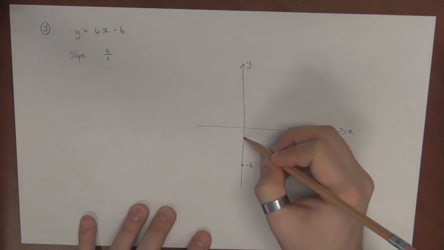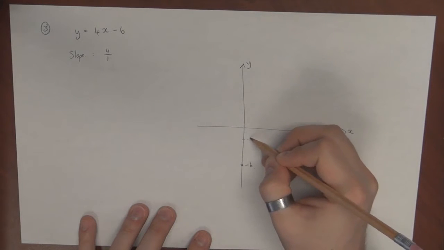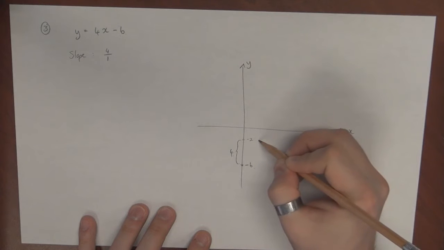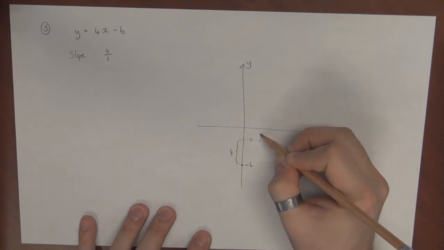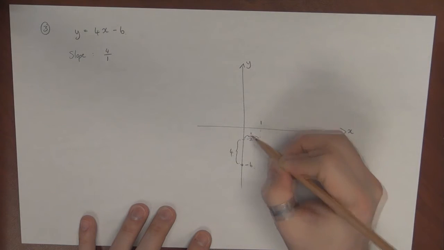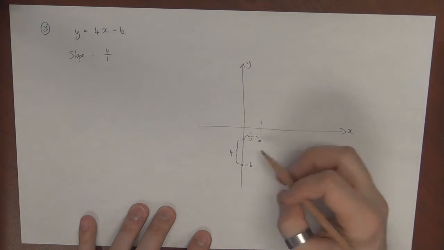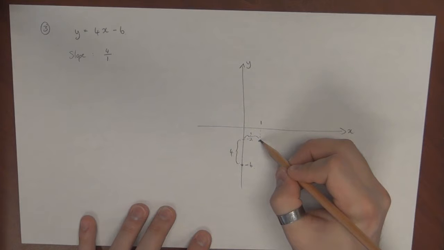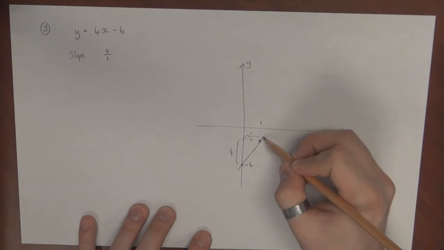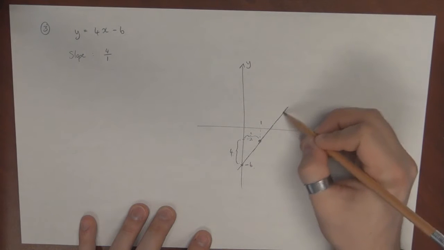So if I go 4 up to negative 2, I go 1 to the right to 1, and there's another point that is on the line, and I get my straight line somewhat straight. It doesn't have to be perfect.